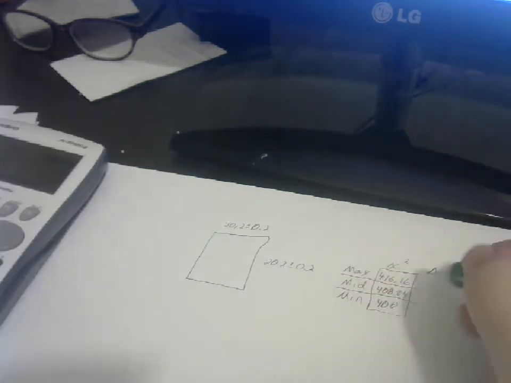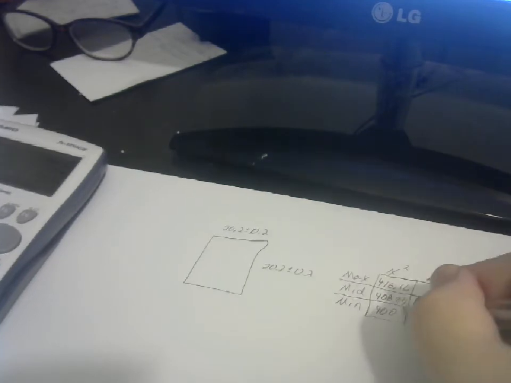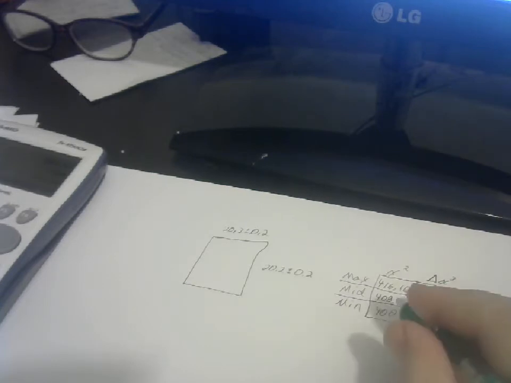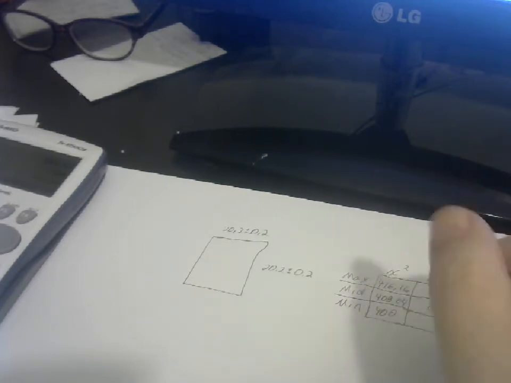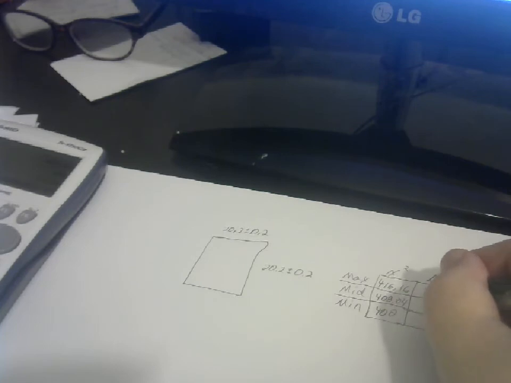So I'll make another column for delta x, the change in x squared. For the mid-range, of course, this is going to be 0. Then for this, it's going to be about 8, and for this, it's going to be about minus 8.